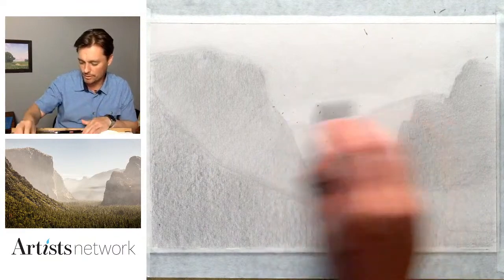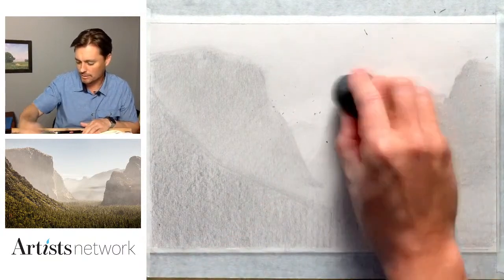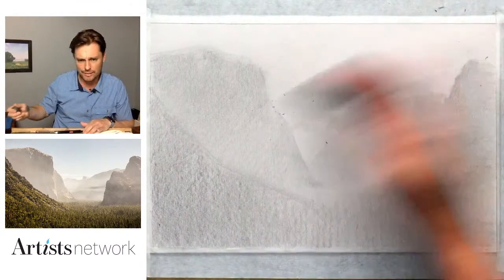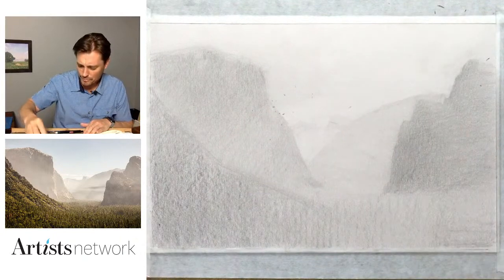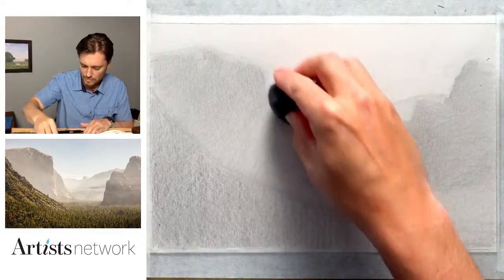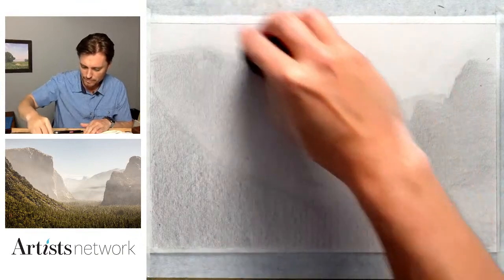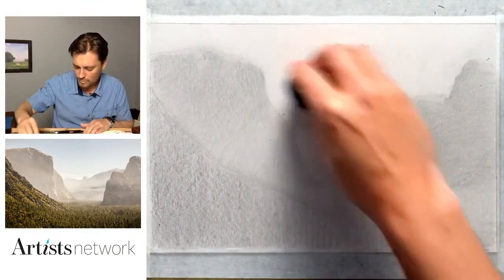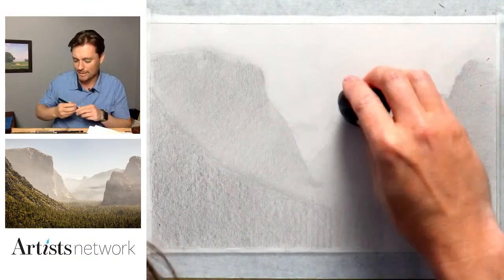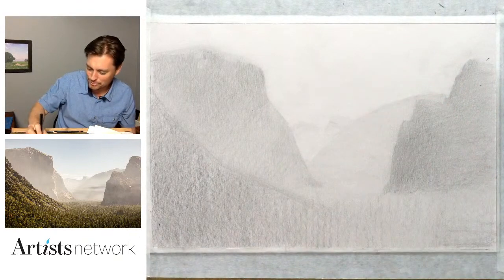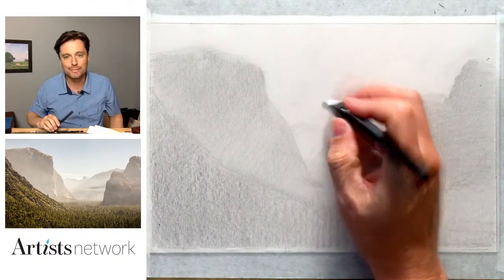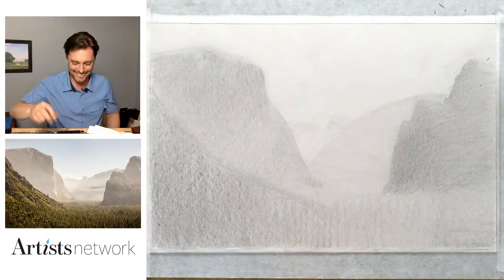I'm going to bring in the kneaded eraser, clean off the entire sky area. Oh, okay, look at that. And that smudge that was really embedded, it just pops right off. I love this paper. It's such good stuff.